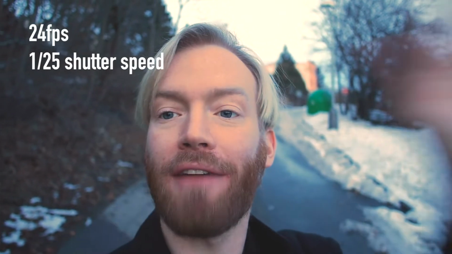Let's say you have your frame rate at 24 and also your shutter speed. Then the motion should be much more blurred. Let me show you. Right now, that's the case. I have a lot of motion blur and it actually seems quite weird how I'm moving around. This is not a normal amount of motion blur for video and film.